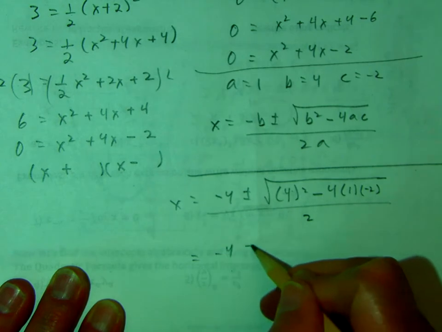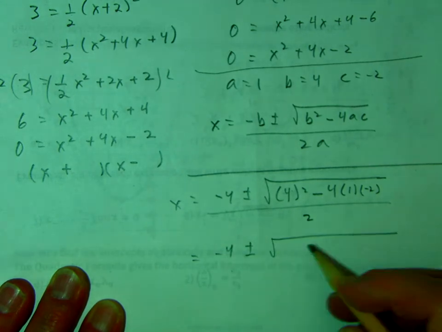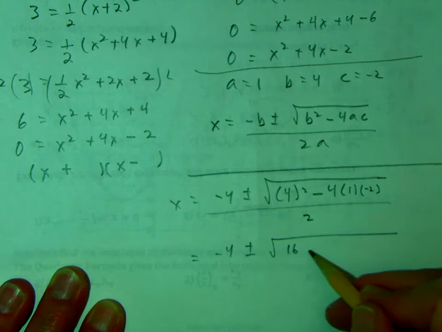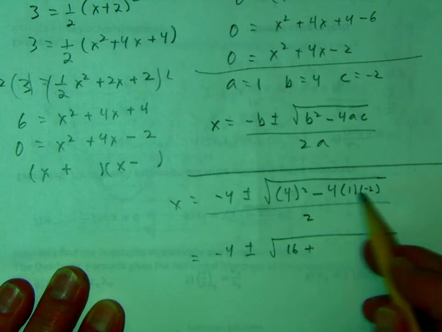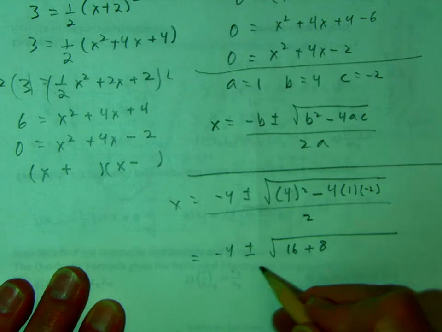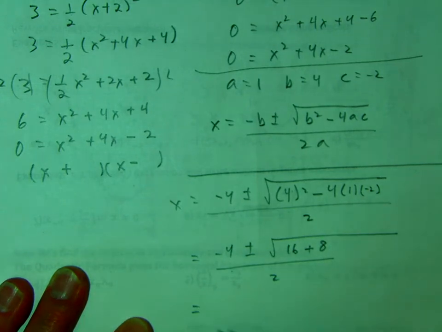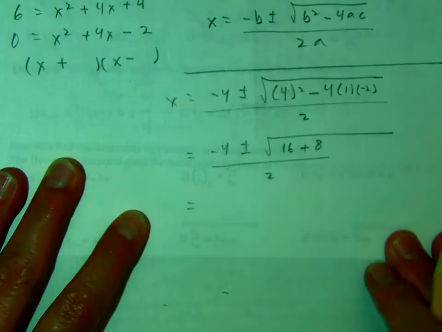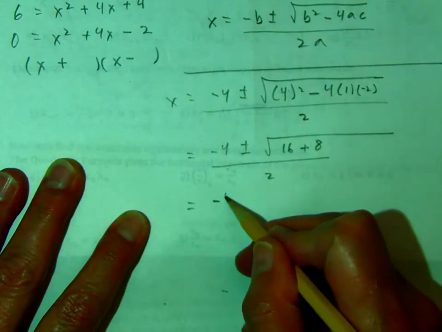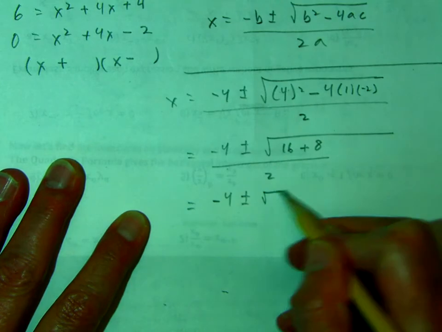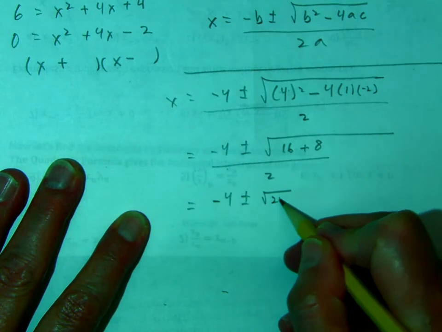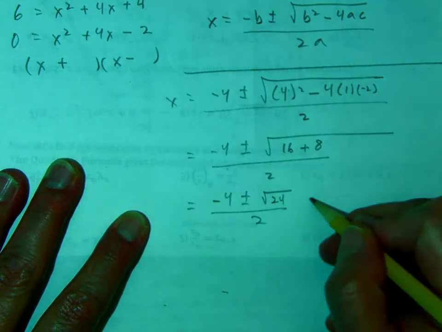So negative 4 plus or minus the square root of 16 plus 8 over 2. So negative 4 plus or minus the square root of 24 over 2.